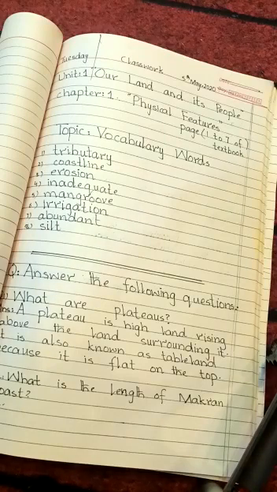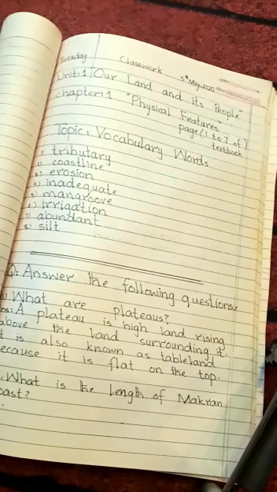Today we are going to start our exercise of lesson 1. But students, before starting the exercise, I will just summarize a little about our previous lesson. What we studied in that lesson, we studied about 4 provinces of Pakistan. We studied about the physical maps of every province. We read about landforms like plateau, plains, mountains, hills, and valleys.